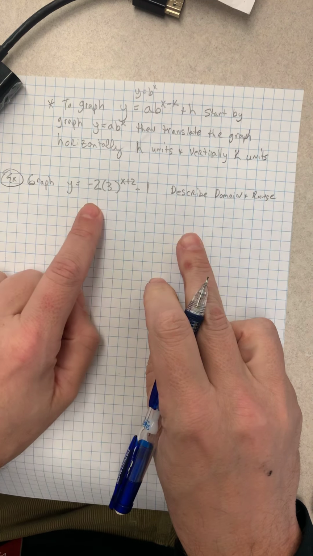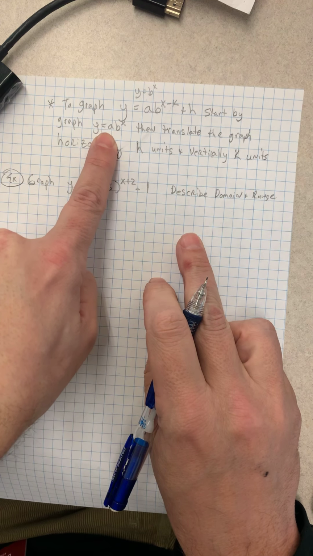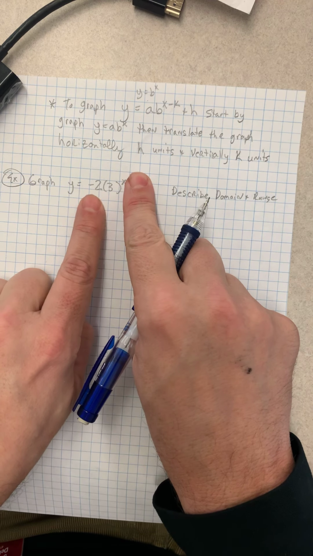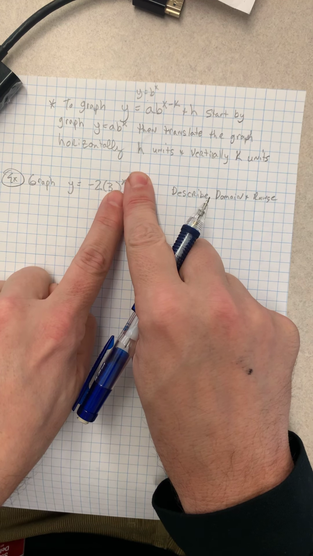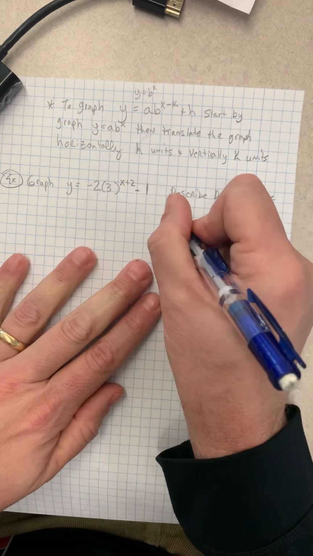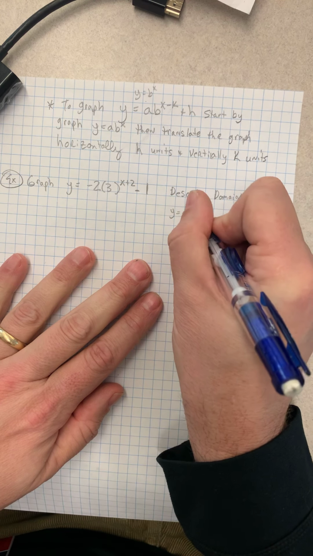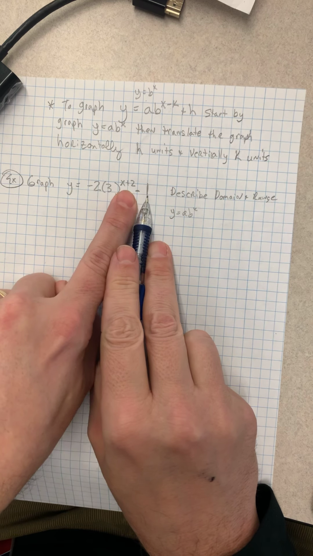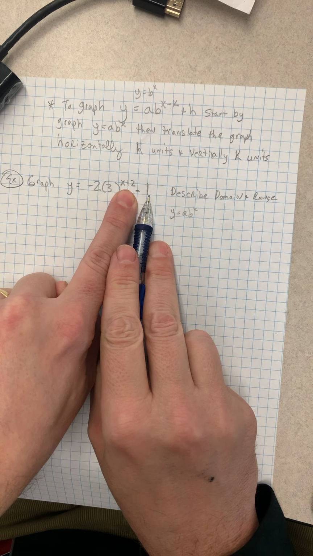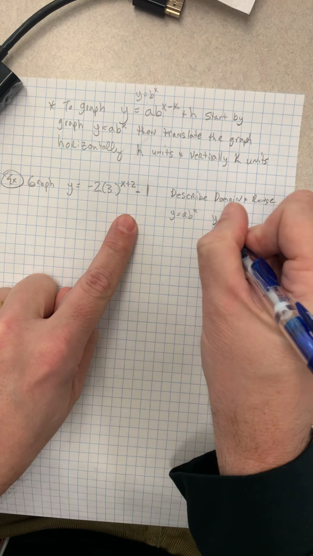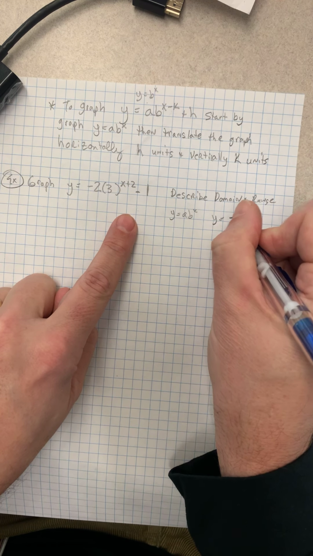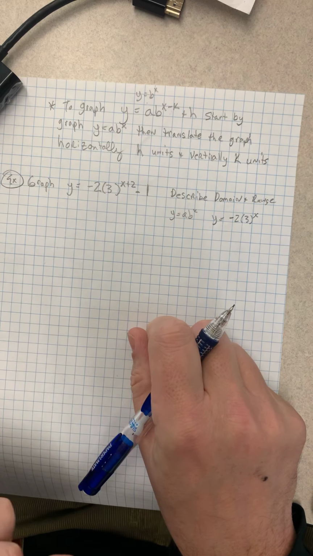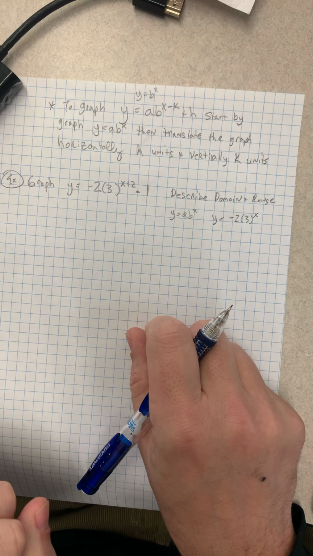First thing you're going to want to do in this, start by graphing the parent function, y equals ab to the x. It is this right here, -2 times 3 to the x. Because if we want y equals ab to the x, I take everything that I see there and I'm going to leave off that k and that h value. So this is y is equal to -2 times 3 to the x. That's what we're going to start with.